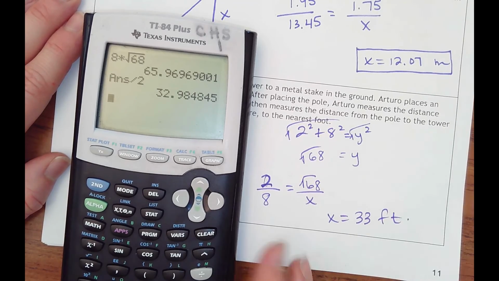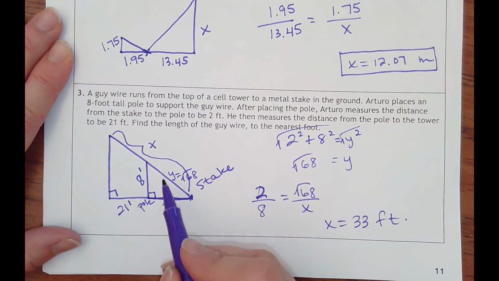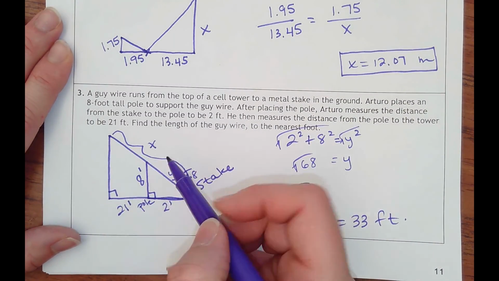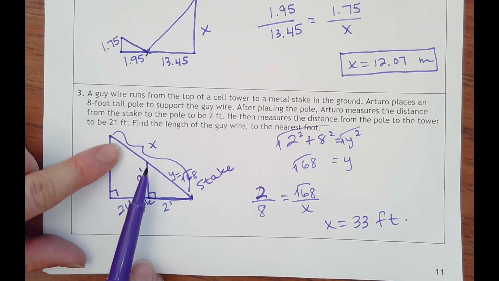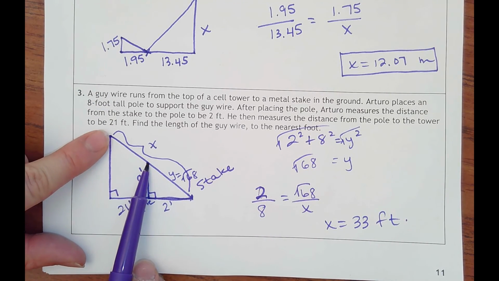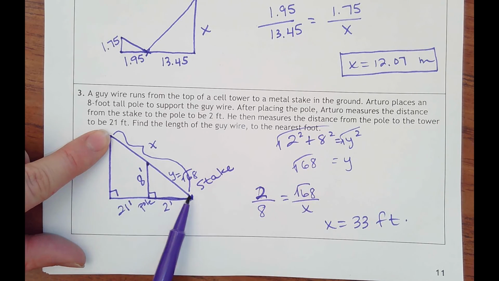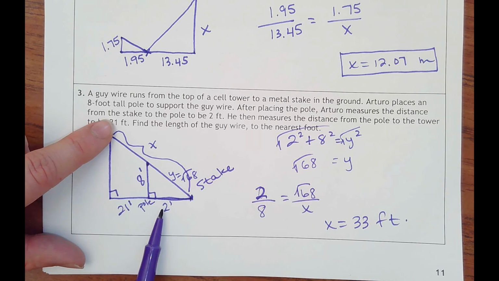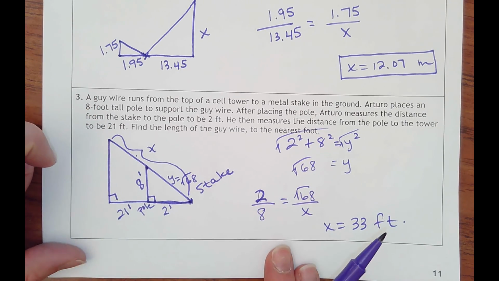So at any point in time, if you want to do like this compared to this, that's fine. But if you only found from here to here, you're then going to have to add it to the square root of 68 to get the whole length of the wire. But that's an option if you want to compare this to this as this is to this. Just takes another step.